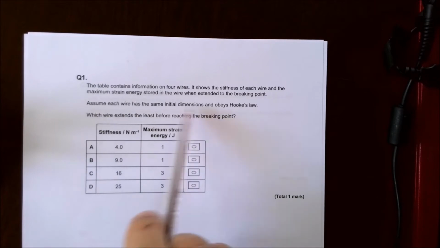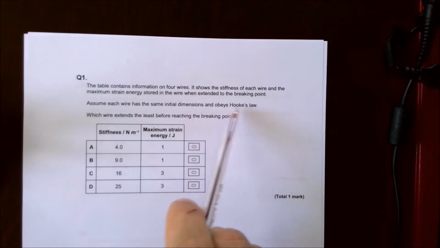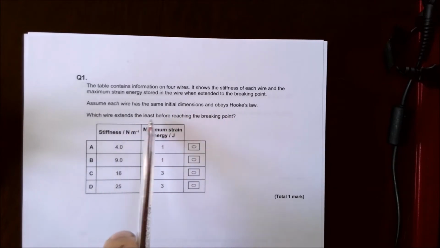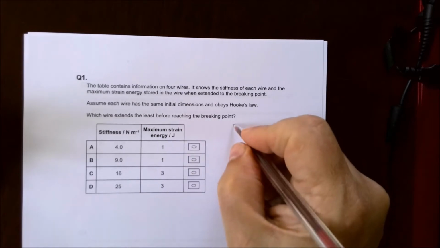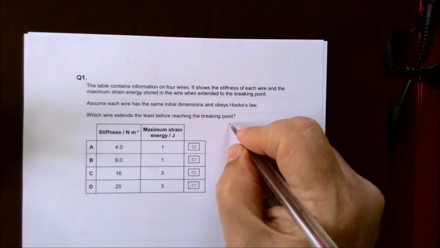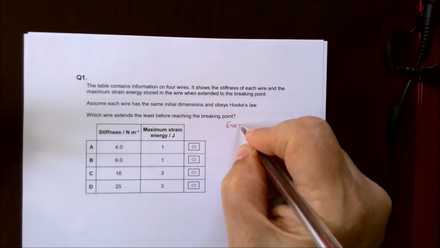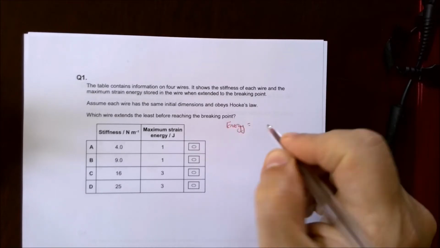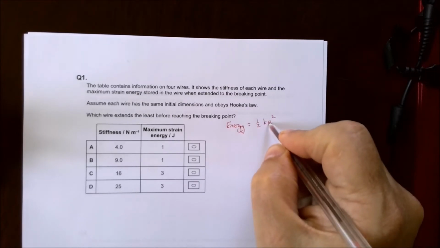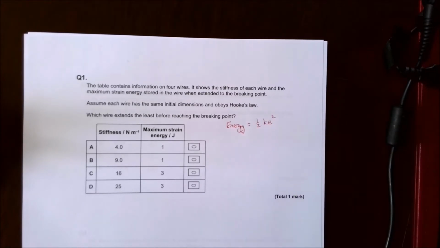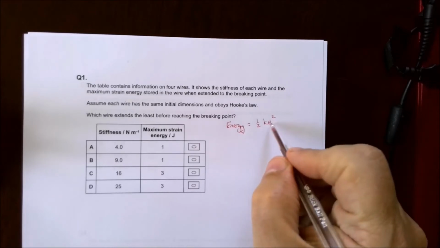Okay, each wire has the same initial dimensions and obeys Hooke's law. Which wire extends the least before reaching its breaking point? So what you need to understand here is that the energy stored, I'm going to write energy here to avoid confusion with the E, is a half k e squared. Small e is the extension.